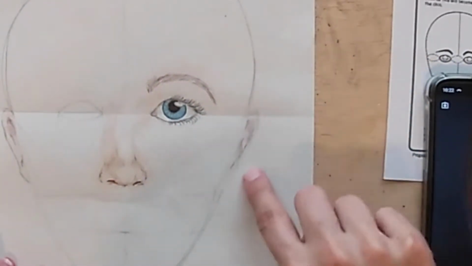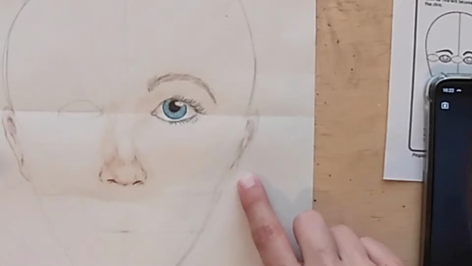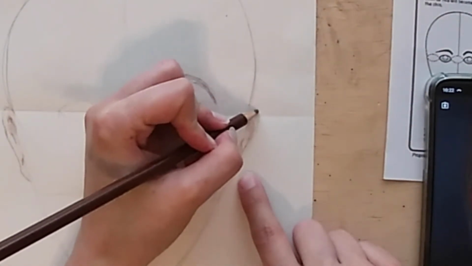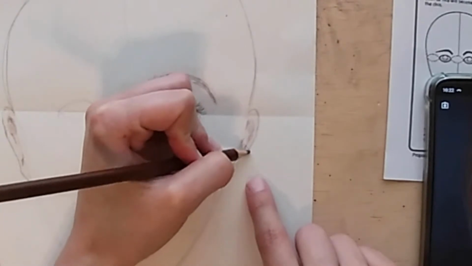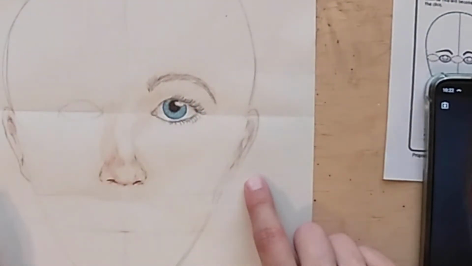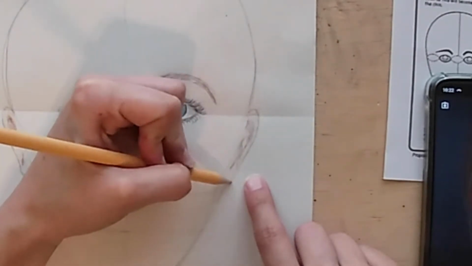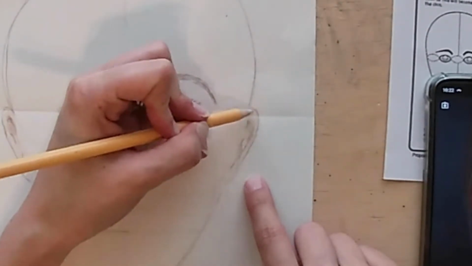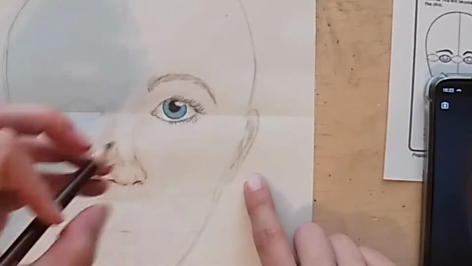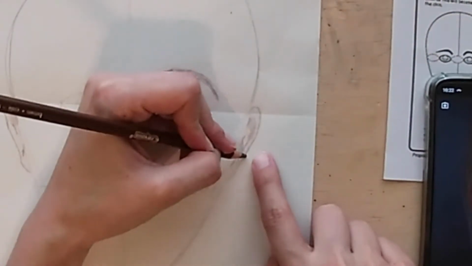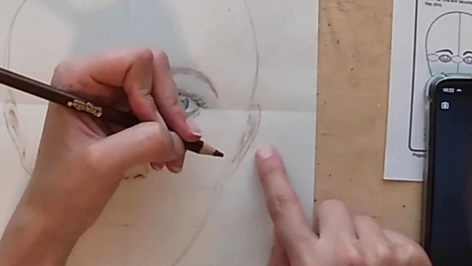Now when I erased, my pencil outline of my ear seems to disappear, so I'm going to go back in with this and outline it, because that's the color of my hair, or the darker.